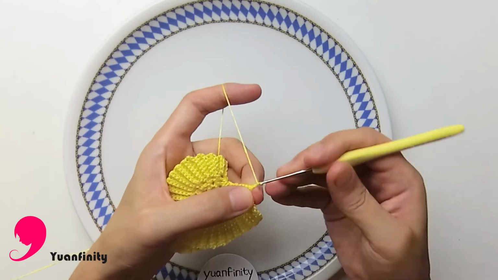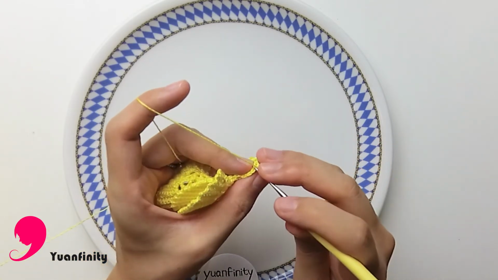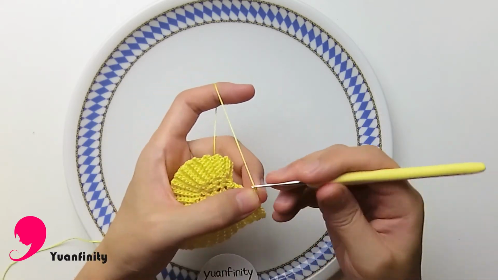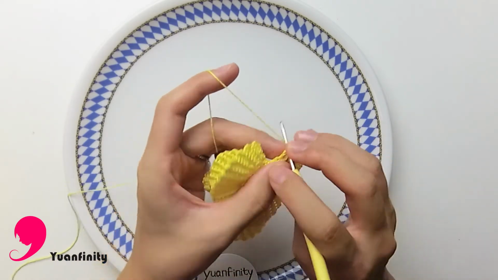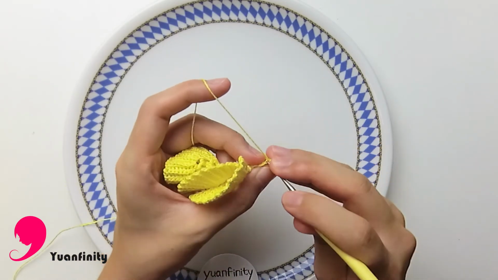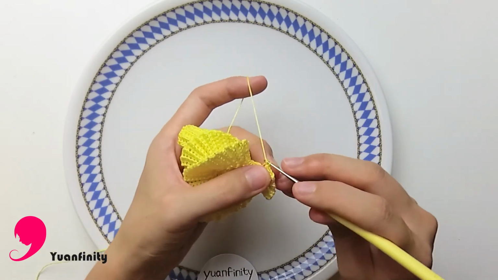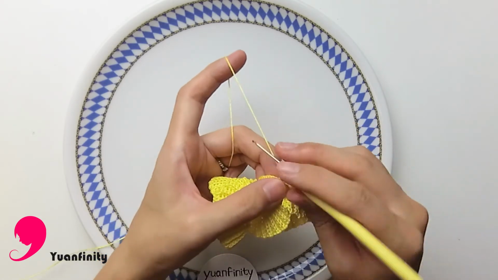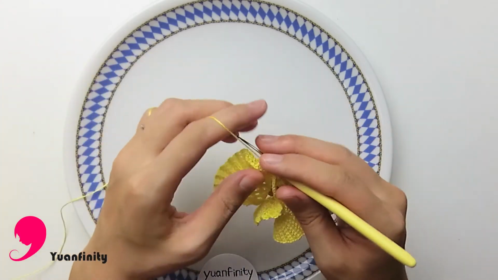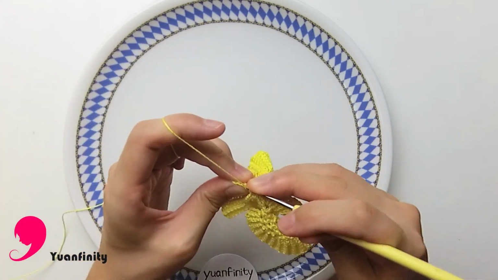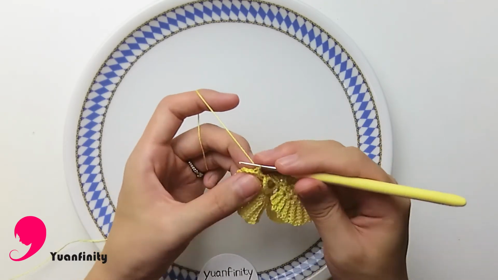turn the work, chain 1, continue for the decrease, skip the first one, starting from the second one, make single crochets. So that means this is just 4 single crochets. Slip stitch, turn, and make 4 single crochets in this round.